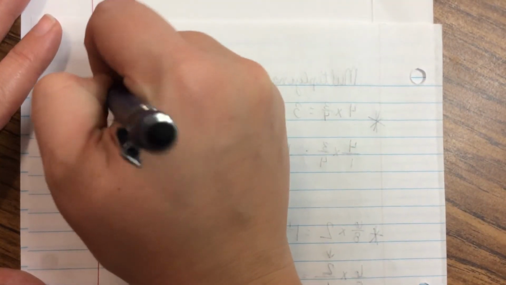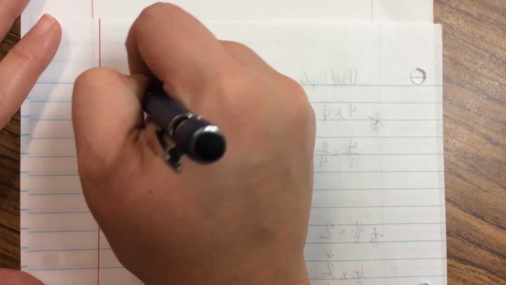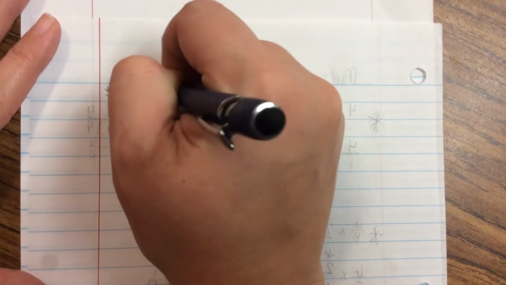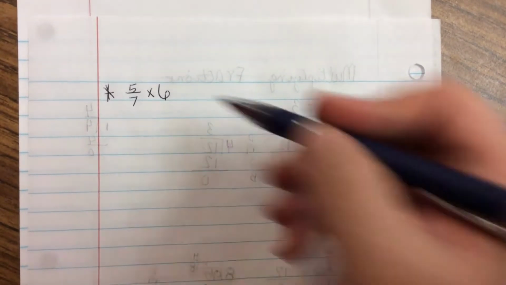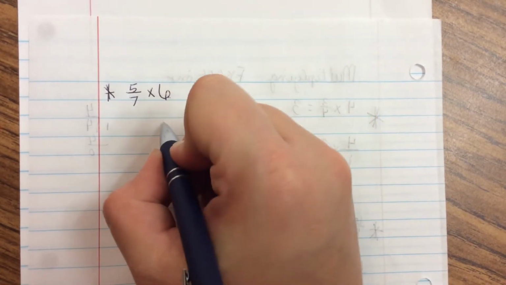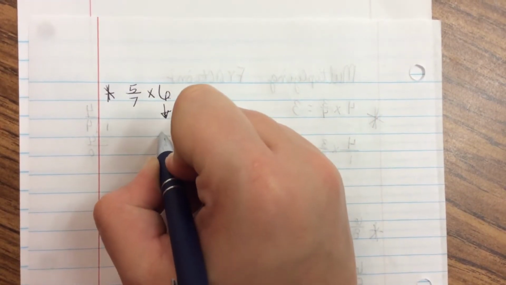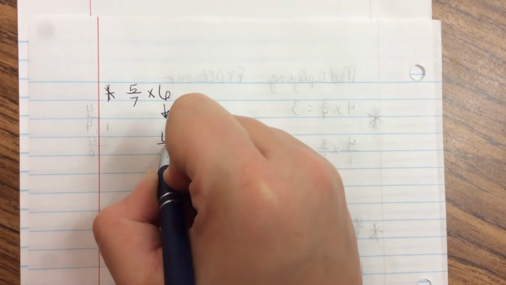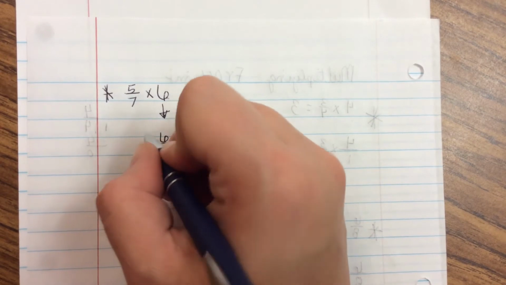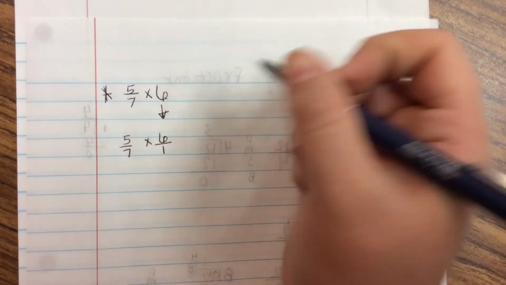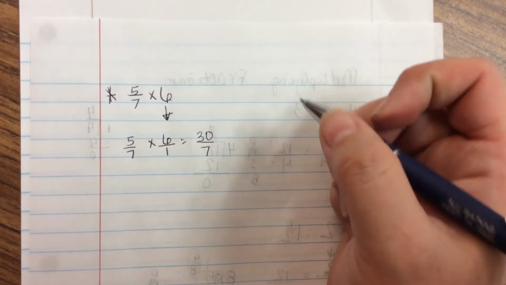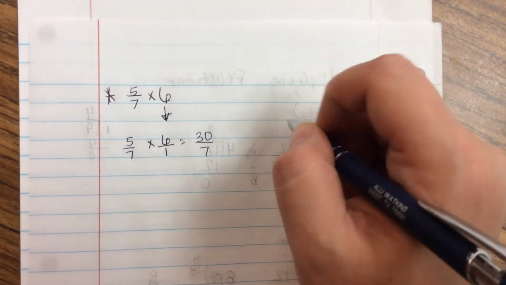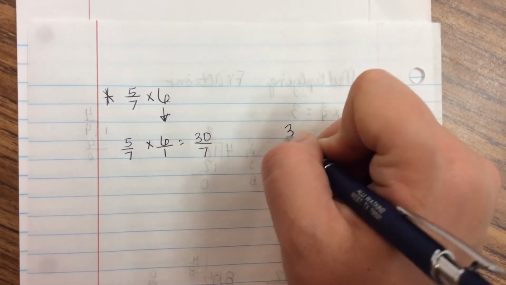We'll flip it over and do one more example. Five sevenths times 6. Remember, before I can multiply these, I must first turn my whole number into a fraction. 6 over 1. Multiply across. 30 over 7. That is an improper fraction. I must change it back to a mixed number. So flick that top number into the house.